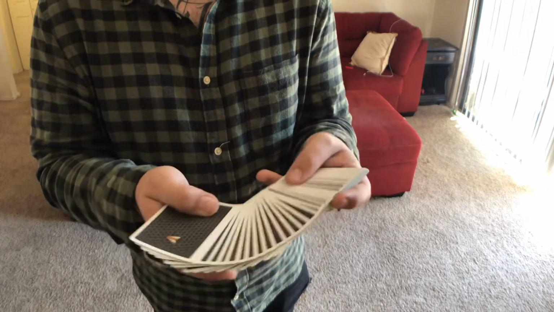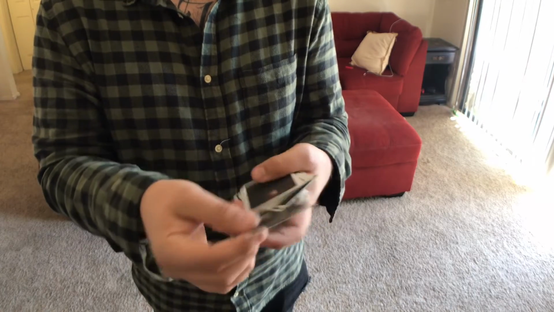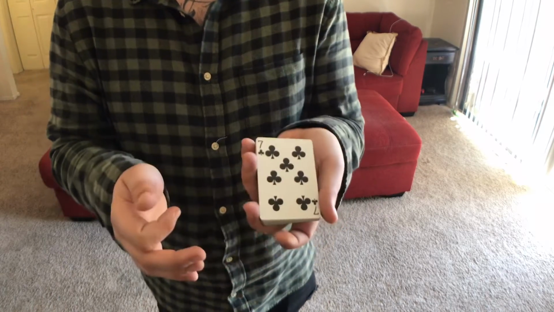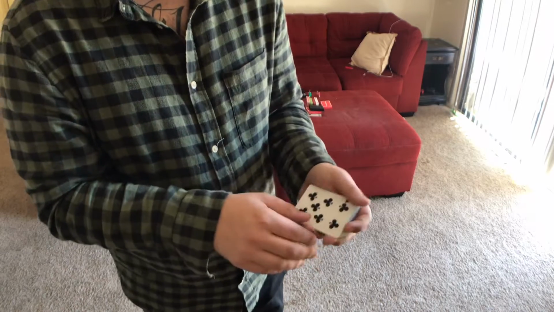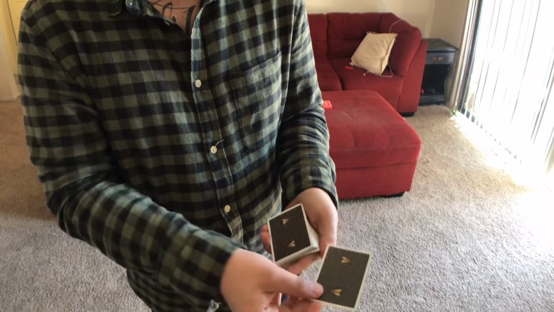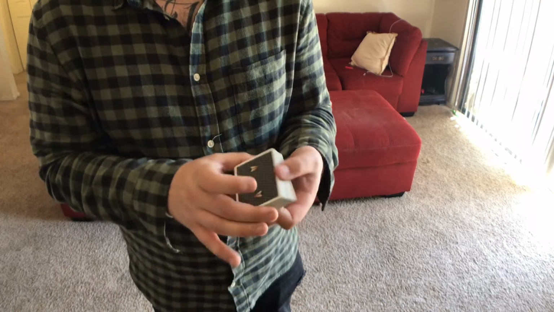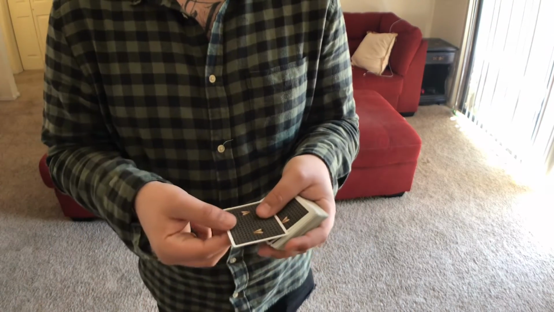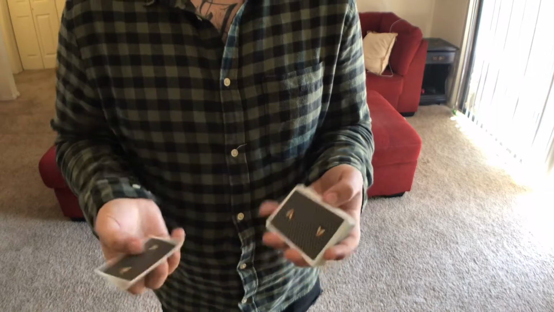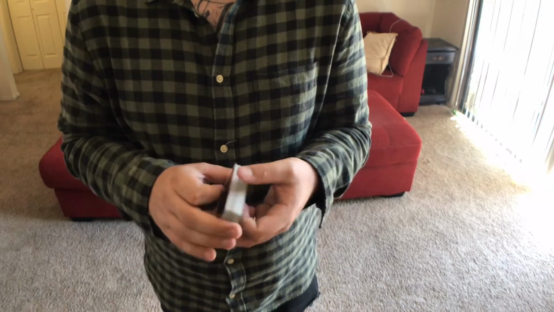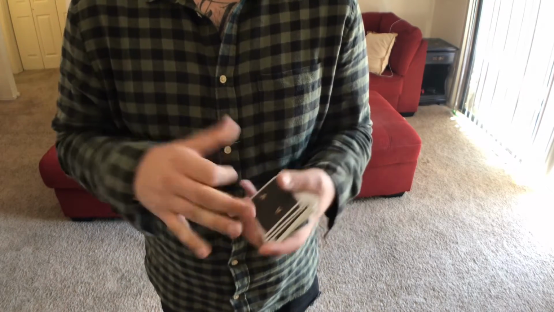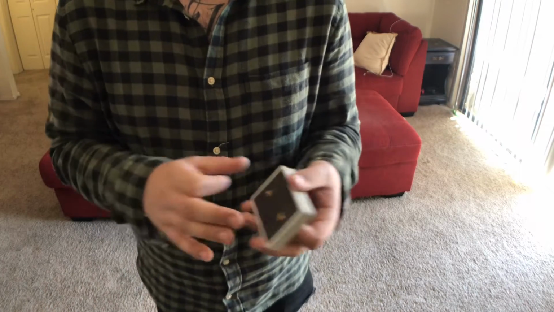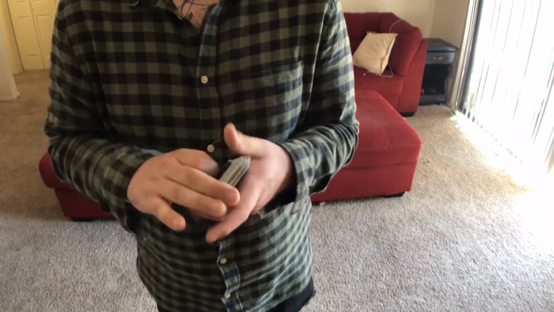We would freely have the spectator select a card. Let's say in this case it is the 7 of clubs. You just take the 7 of clubs, turn it over, drop it somewhere in the middle, and without really even having to control the card, you're just switching places, it stays on top. So that is one that I would highly recommend if either you're a beginner or you're looking for something reliable that doesn't require a lot of practice.